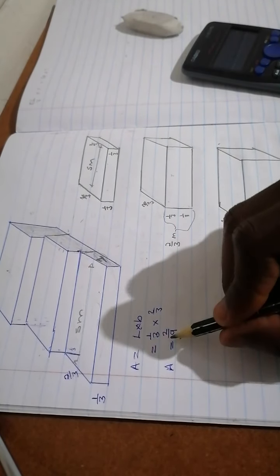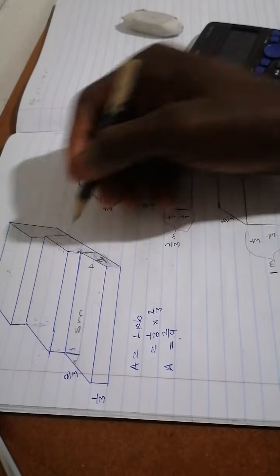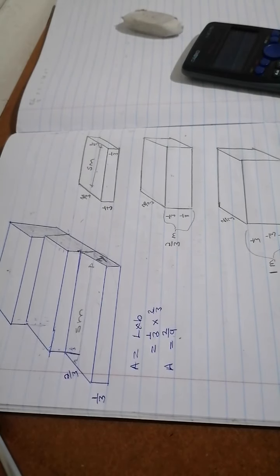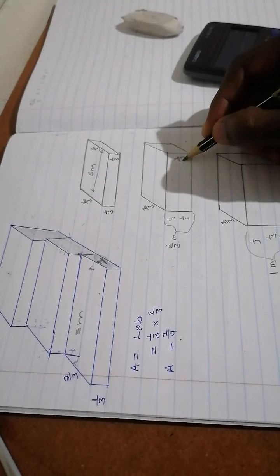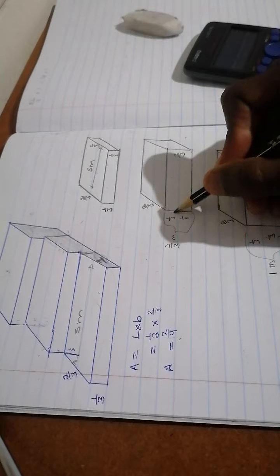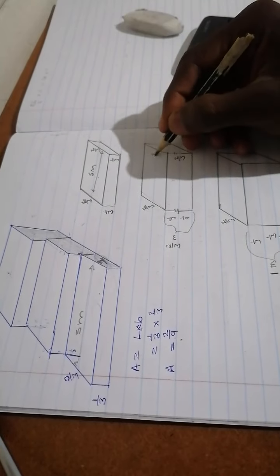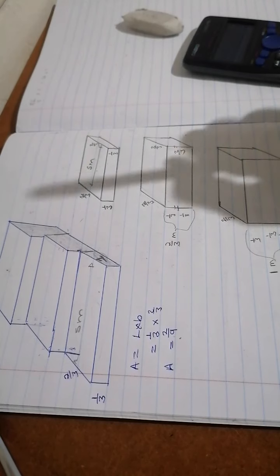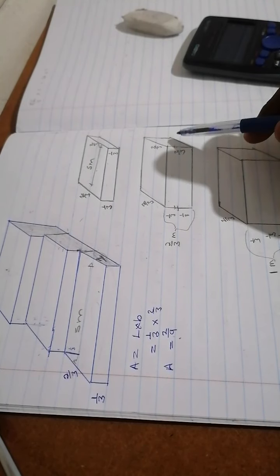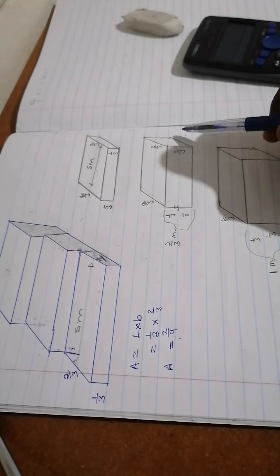So let's get the area for the second step. Remember we have 2 over 3 here. This side is equal to this side, and also here we have 2 over 3. So if we have 2 over 3 here and also 2 over 3 here, meaning this is not a rectangle, this is a square, because all sides are equal.